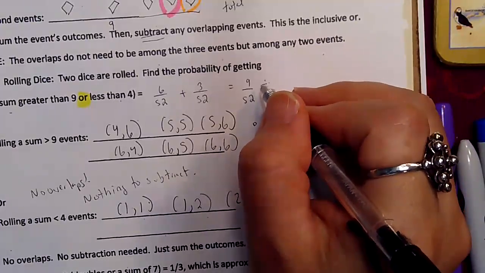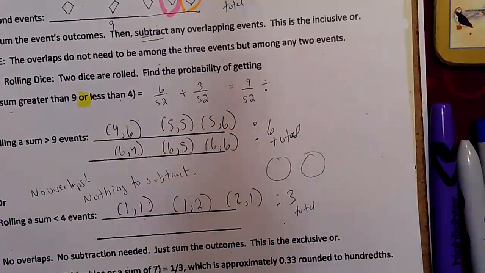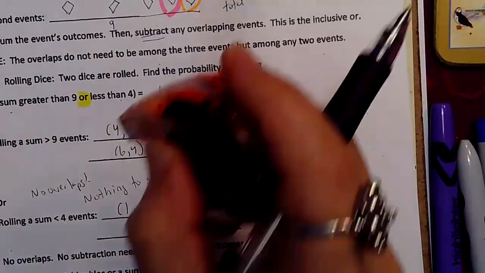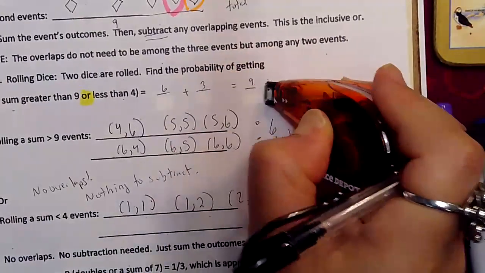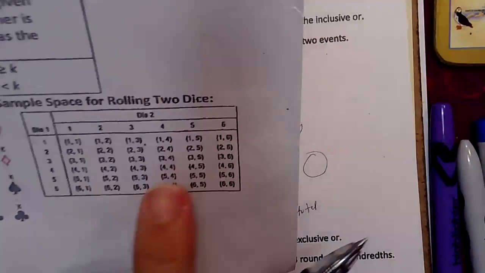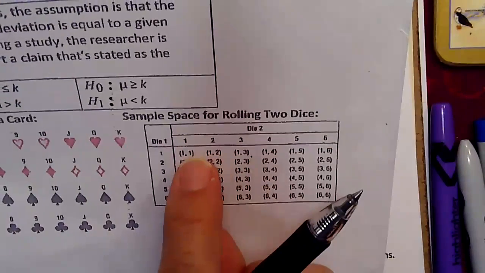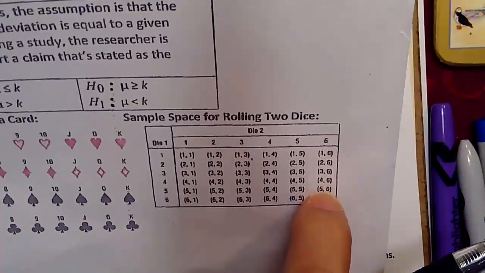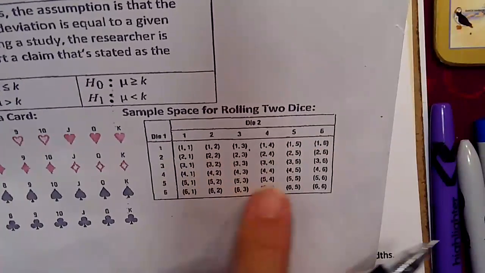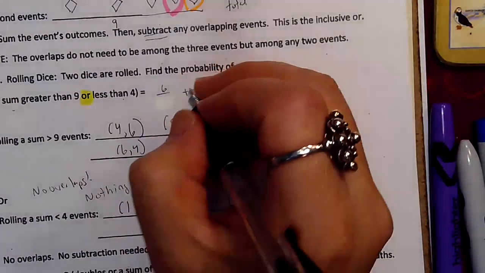Oh, I'm sorry. It's not over 52. That's for cards. Sorry, that's for cards. This is 36. 1, 2, 3, 4, 5, 6. 1, 2, 3, 4, 5, 6. So 6 times 6, 36. This is 36. This is the denominator. 36, not 52. Sorry about that.